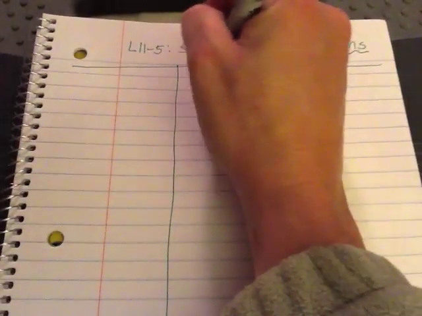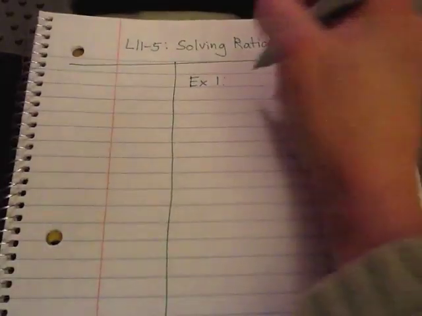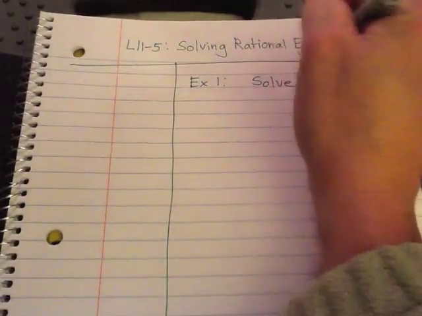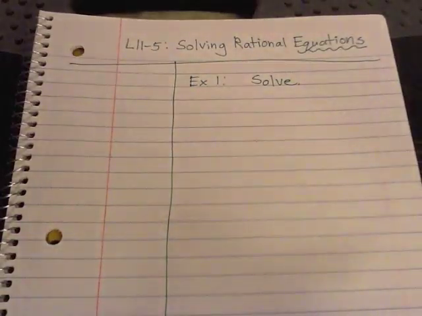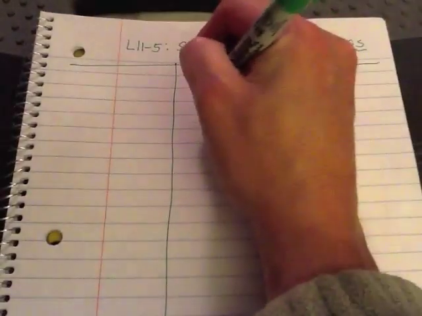I'm going to walk you through example 1, and then we'll write something on the left. You need to be careful of the words solve versus simplify. If it's solve, you're solving the equation, you're finding an answer. If it's simplifying, you're just simplifying it to its simplest form, but you're not actually solving for anything.